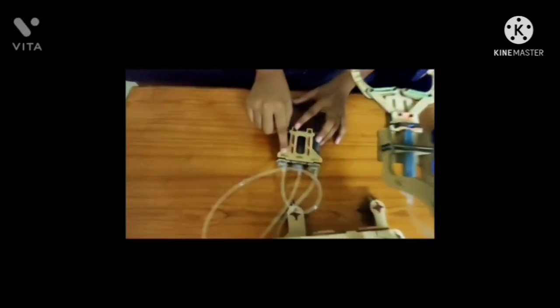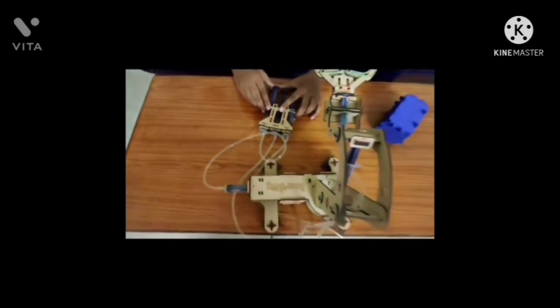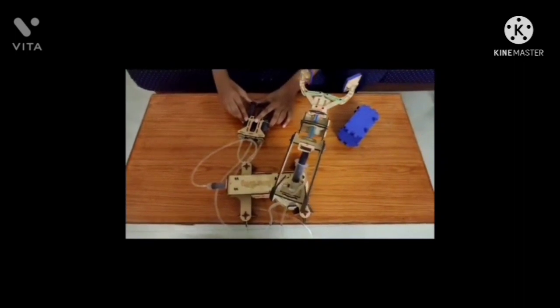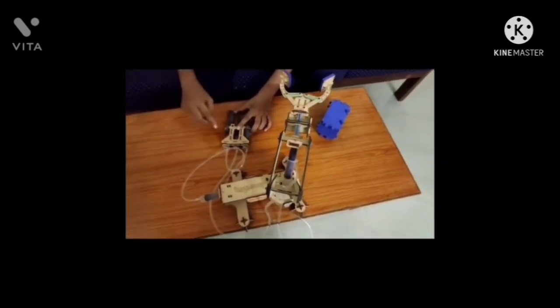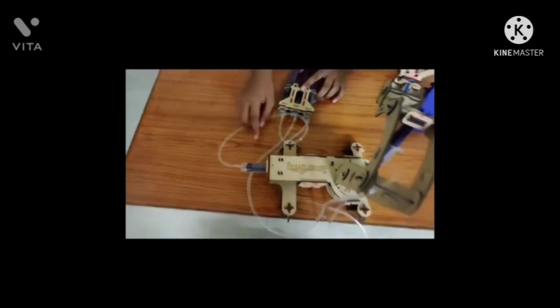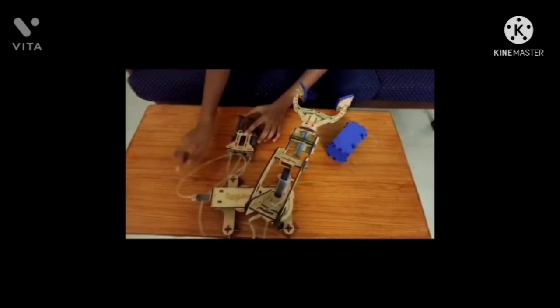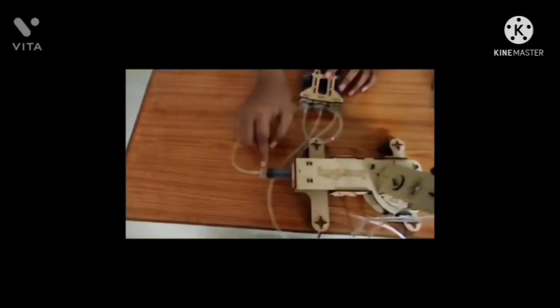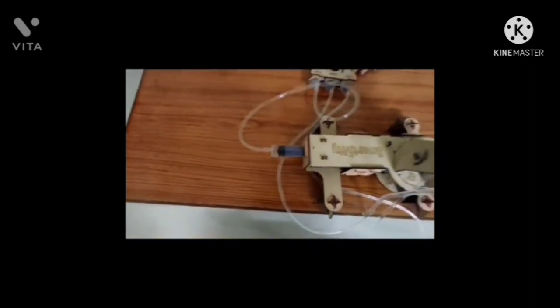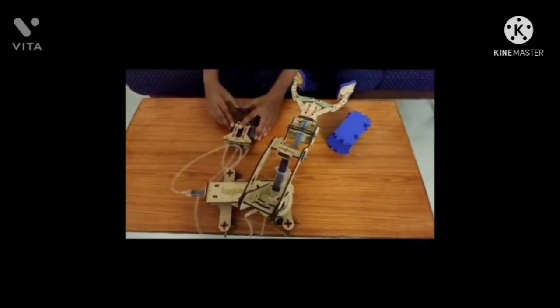Here you can see the turn syringe. So when I push the turn syringe, a pressure is applied on the fluid inside this tube, which causes the force to be transmitted in all directions. Here the force is transmitted in this direction, which causes this crane to turn.